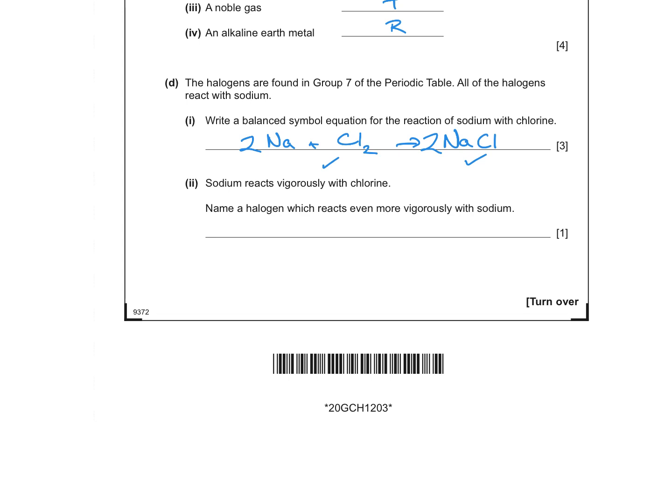Part 2. A halogen which reacts even more vigorously with sodium. So the question is about chlorine. Now, if we look at group 7, there's fluorine, chlorine, bromine and iodine. And non-metals get more reactive as you go up the group. It's the opposite way to metals. Metals get more reactive as you go down the group. So, a halogen which is more reactive than chlorine is going to be fluorine. And we'll have to give the name.